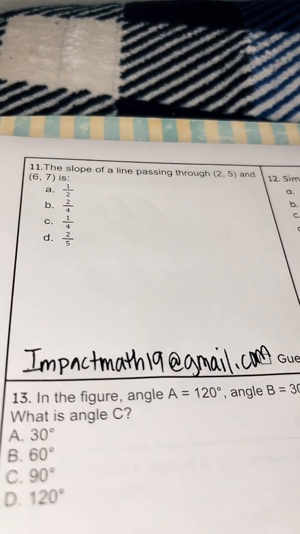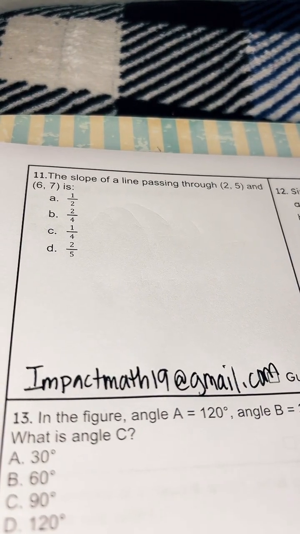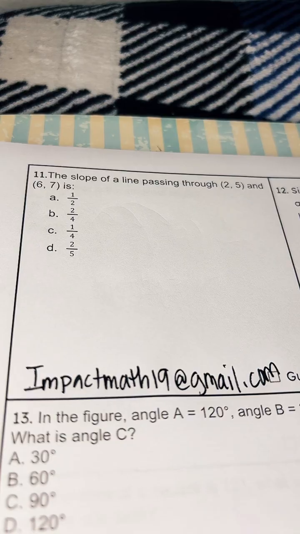All right, let's do number 11, you guys. The slope of a line passing through (2, 5) and (6, 7). Oh boy.